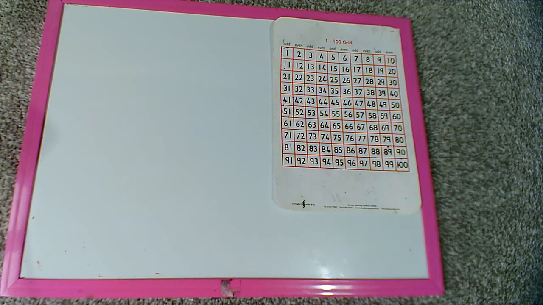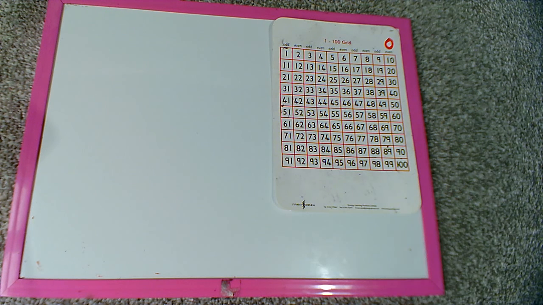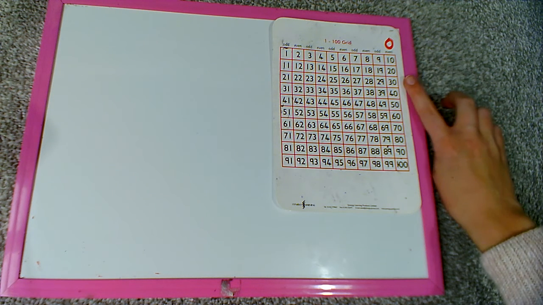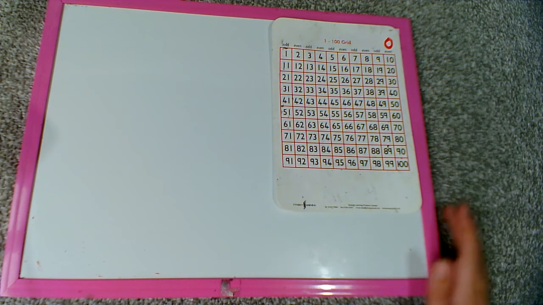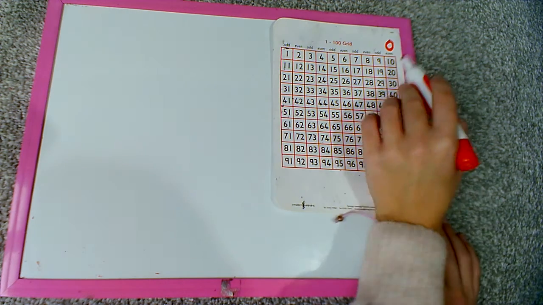So our last challenge today is if we start at the number 0 and count in tens, will I say the number 48? Well, if we're counting in tens and we start at 0, remember what we said at the start. When we start at 0 and count in tens, our ones don't change. They stay at 0. So let's count in tens to 50.